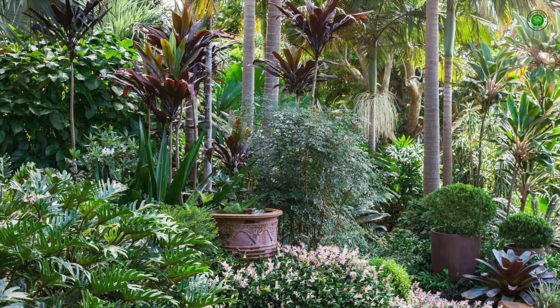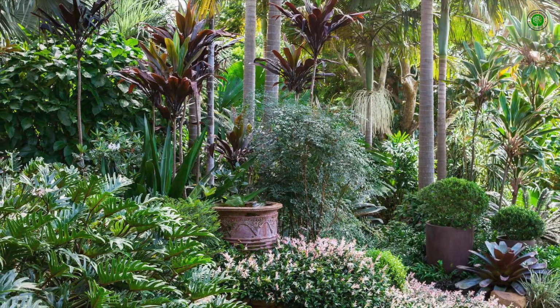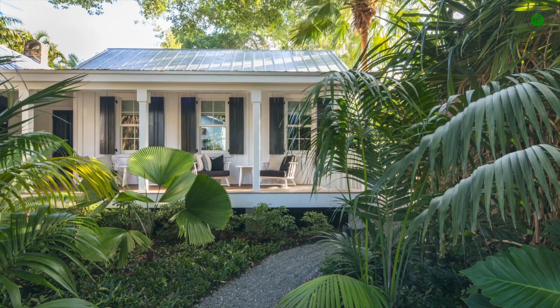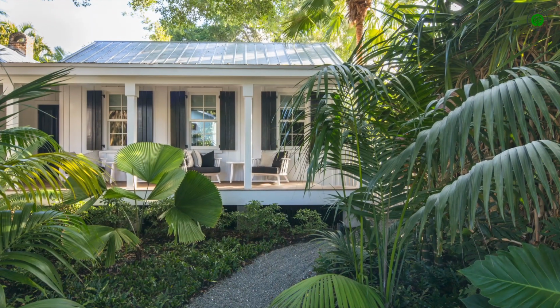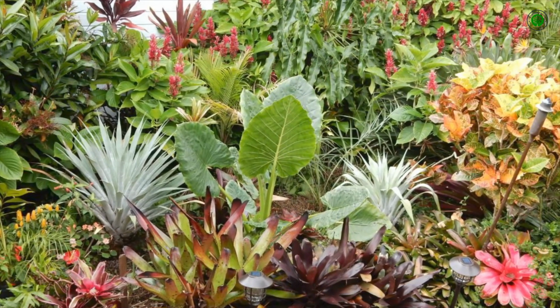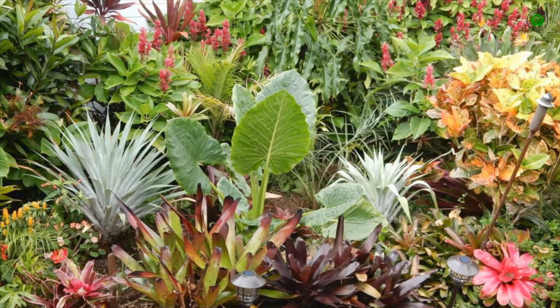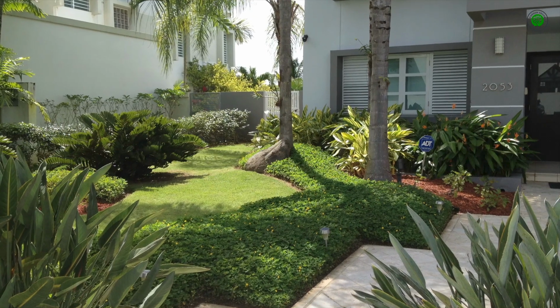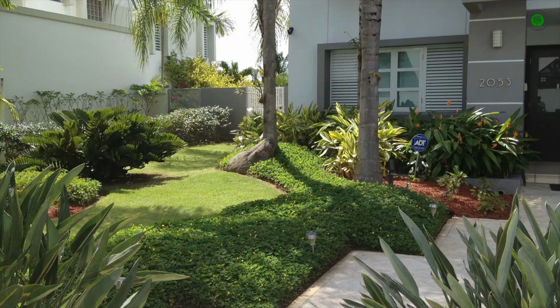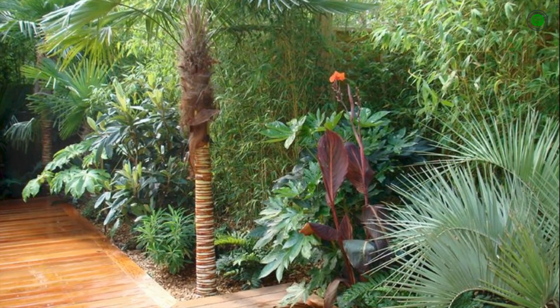Secondly, tropical gardens are often visually dynamic and engaging throughout the year, with a continuous display of interesting textures, colors, and forms as different plants mature and bloom. Furthermore, these gardens can enhance biodiversity by attracting a variety of pollinators and beneficial insects, contributing to a healthier local ecosystem.